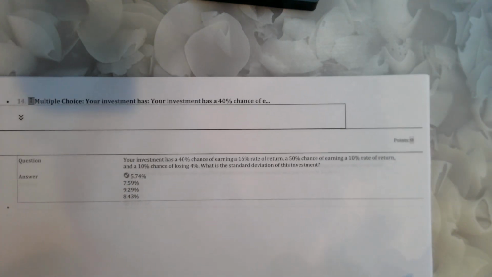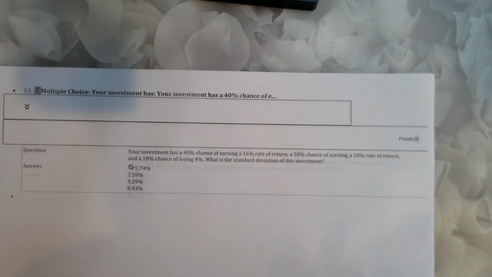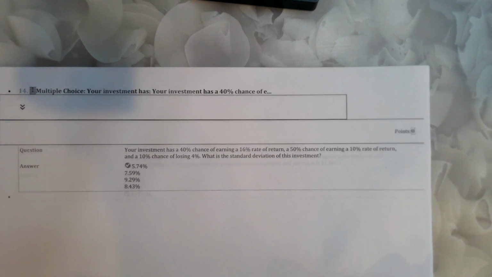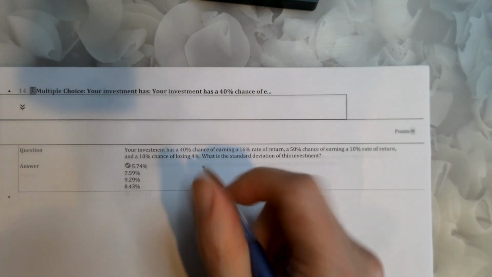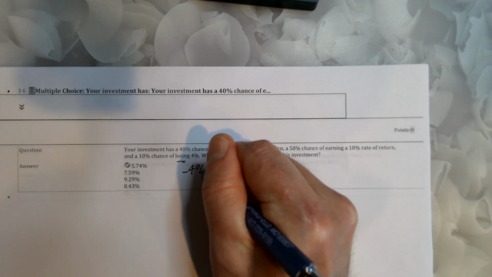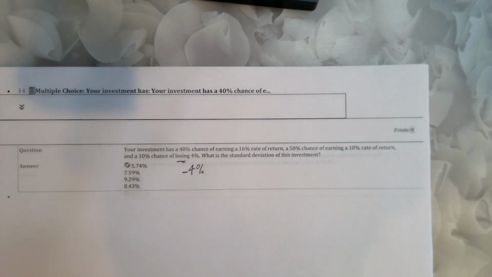Your investment has a 40% chance of earning a 16% rate of return, a 50% chance of earning a 10% rate of return, and a 10% chance of losing 4%. First thing I'm going to point out to you is anytime they say losing, you have to say that's a minus. Most common mistakes students make. What is the standard deviation of this investment?